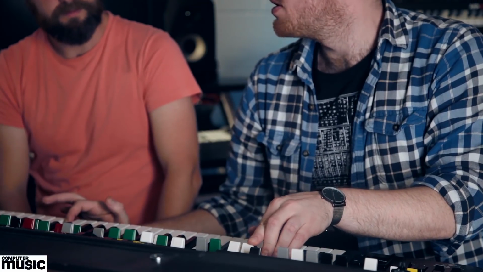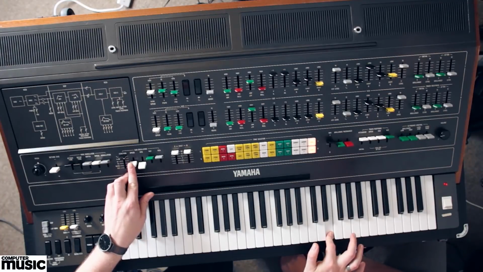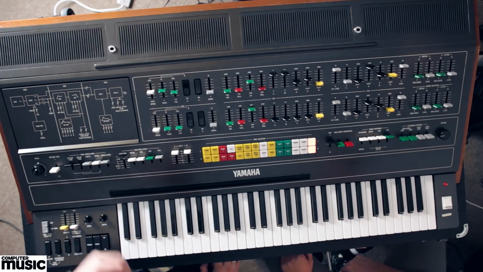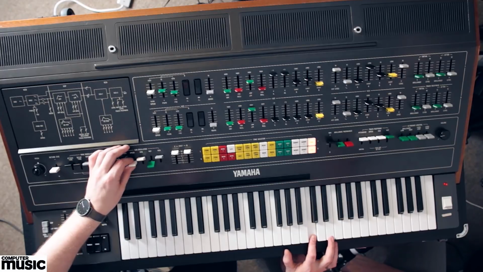Nice. And you can hear it go up into audio rate. So there's that. Then you've got VCF, so you can affect filter cutoff. Self-explanatory.